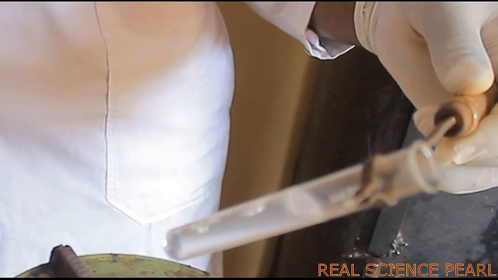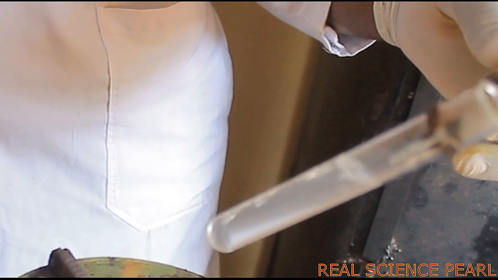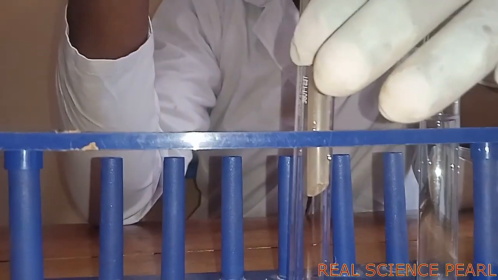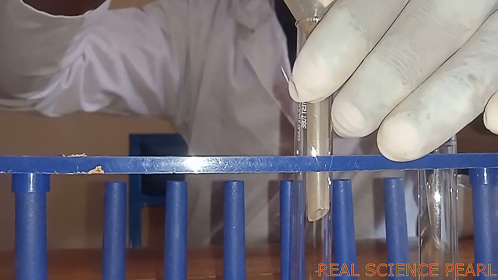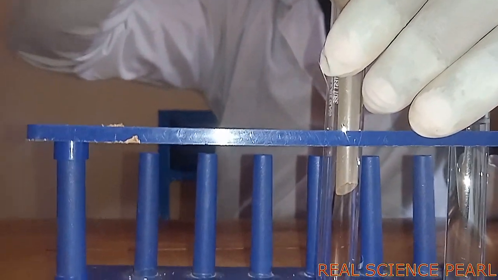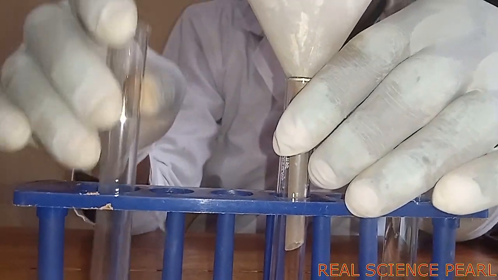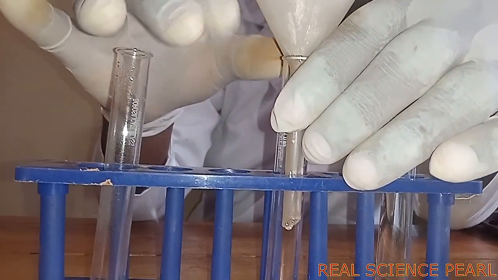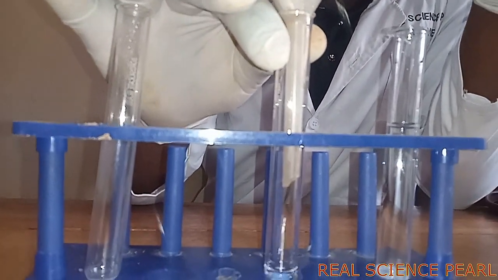As we boil water sample A, you can see that it's forming a white solid. Now when we filter this water from C using a filter paper, the water that comes out is clear and colorless. The white solid is going to be left on top, and it can be magnesium carbonate or calcium carbonate.